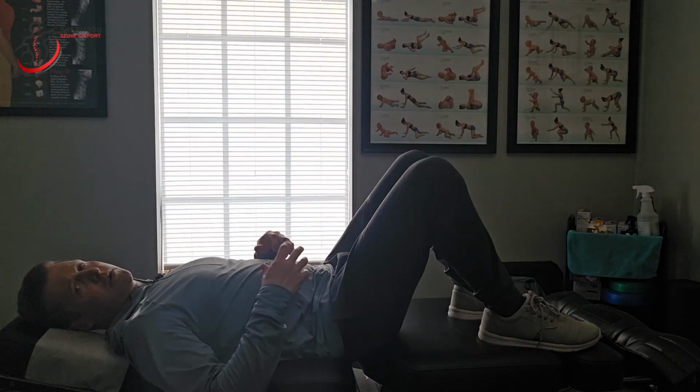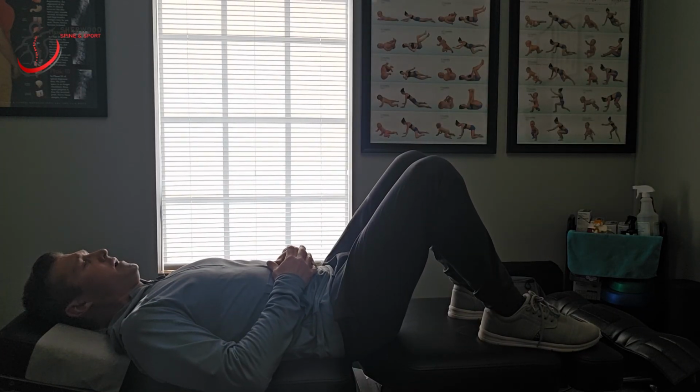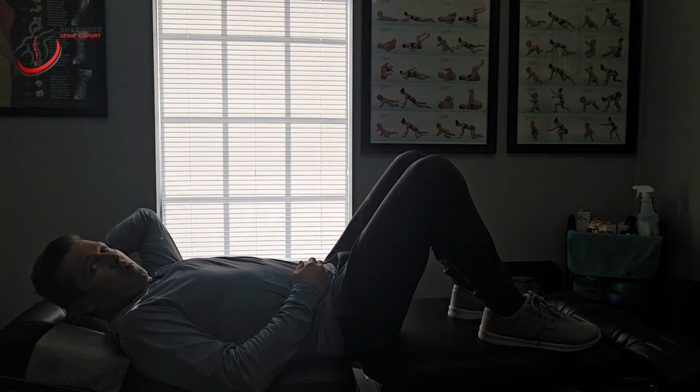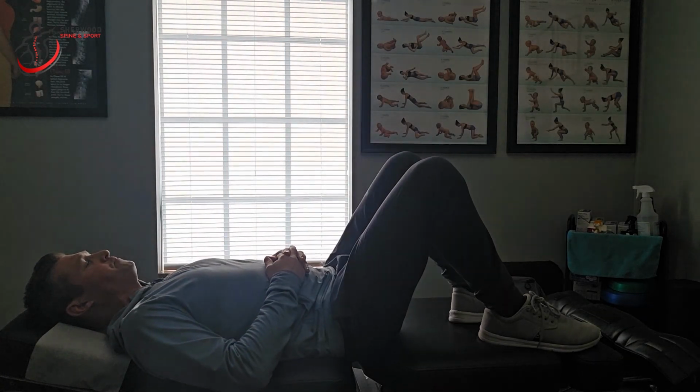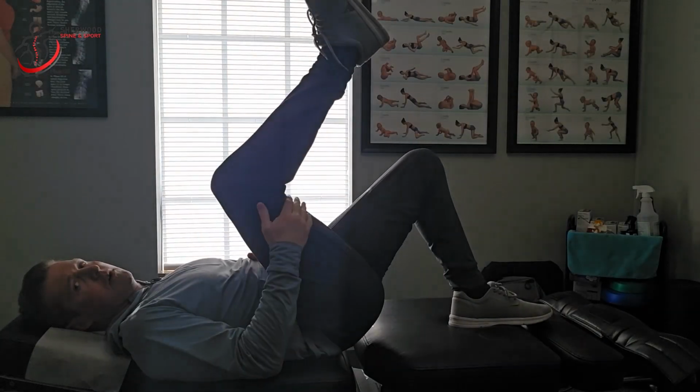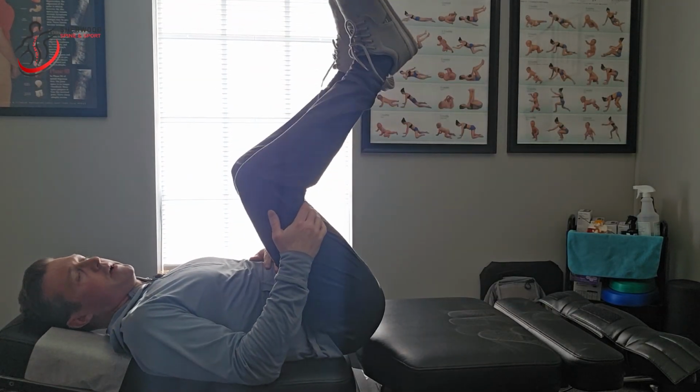So this one you can also do in your bed. You can do it on a floor, it doesn't matter. Make sure the head is supported. You have a pillow under the head. I can elevate this headpiece so I don't need a pillow here. Then we're gonna lift one leg up at a time, other leg up.